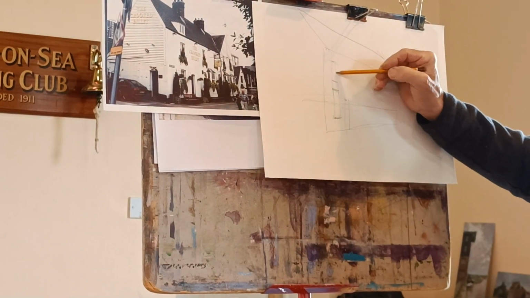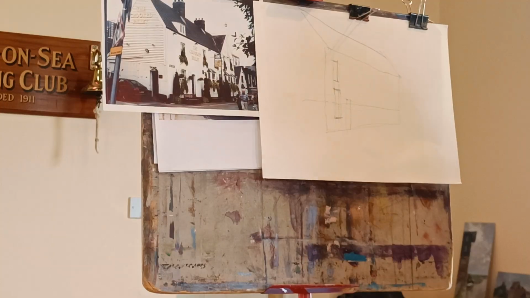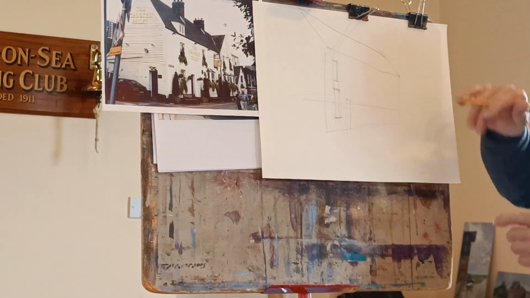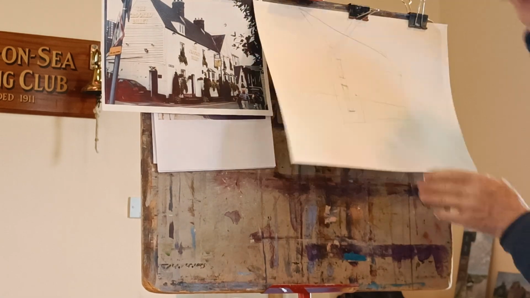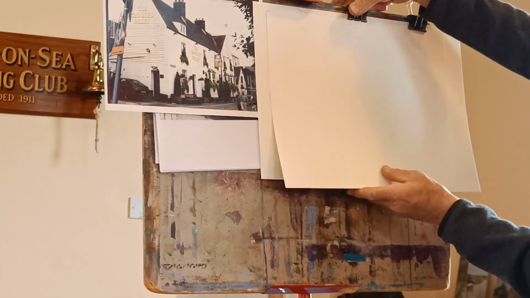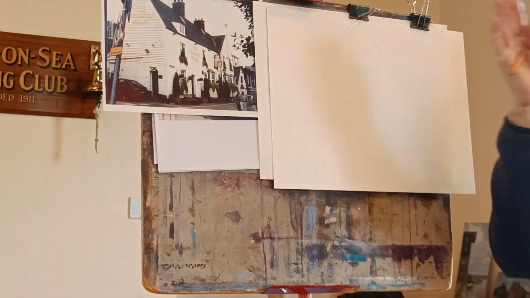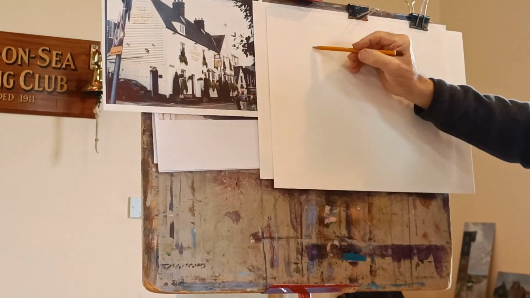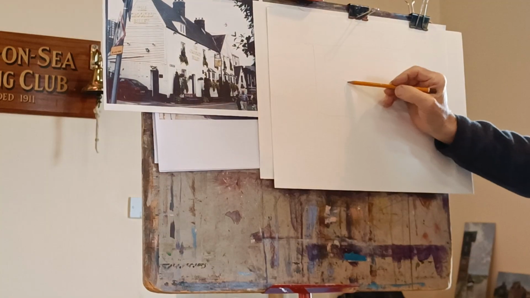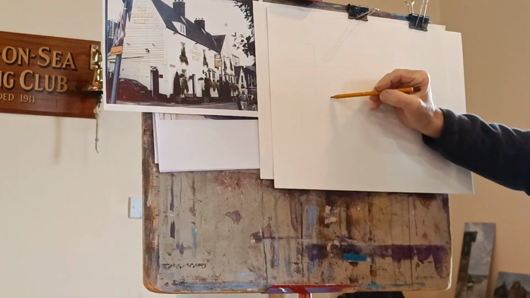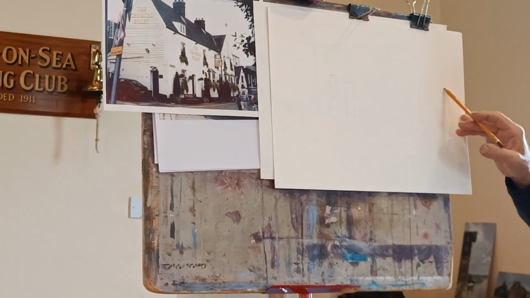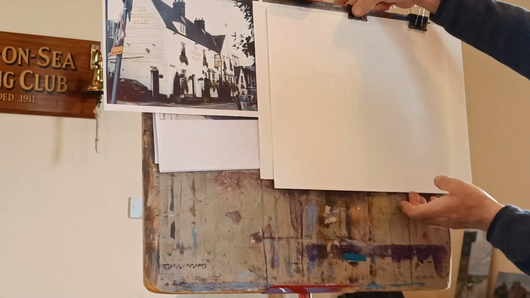So I'll make that a little bit narrower. The other thing is, because we're seeing this, do something about this. If we sort of face onto the building, it might be something like that, and we would see maybe a door there, a window there, and that would be the full length of the building.